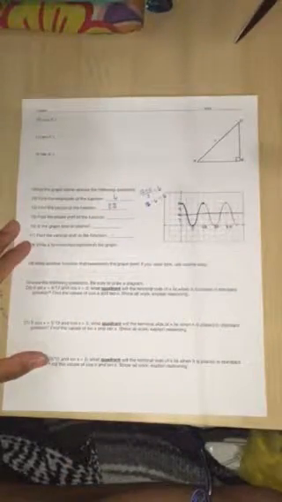The period of the function, if I start right here, I go down and I come back up to where I started, I finish at 2 pi, so my period is 2 pi. My phase shift, if we're talking about a cosine graph, then I don't have a phase shift. So I'm going to call this a cosine graph.